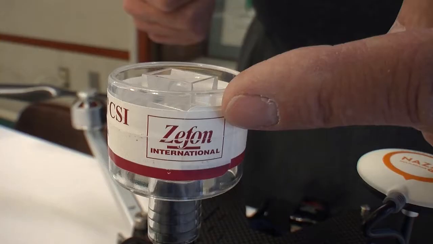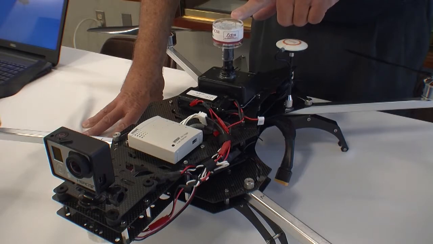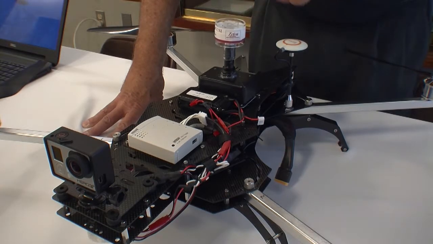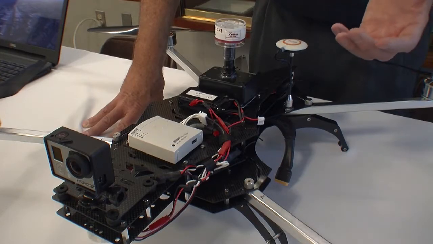Moving to the back, this is a particulate sampler. That's a new system that we are developing where you could park this quadcopter in a plume, collect a sample, and then analyze it using optical microscopy or scanning electron microscopy. So it gives you the ability to sample both particulates as well as gases.